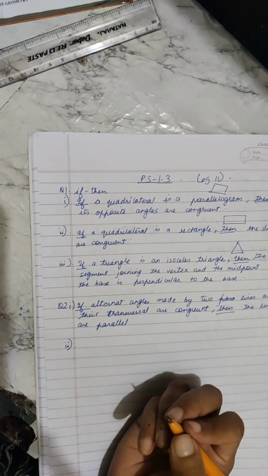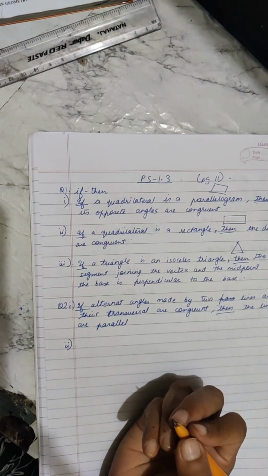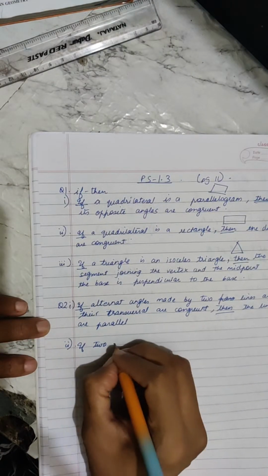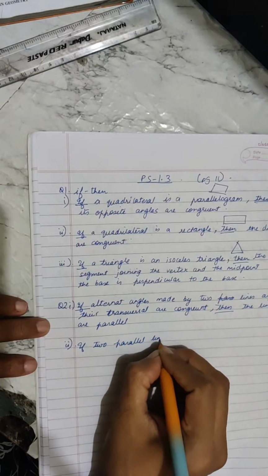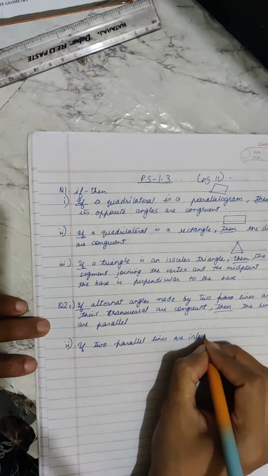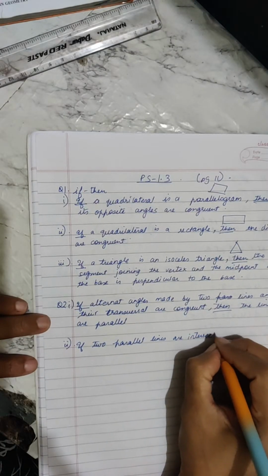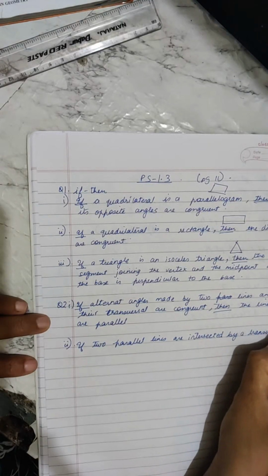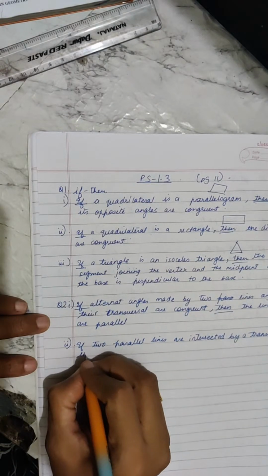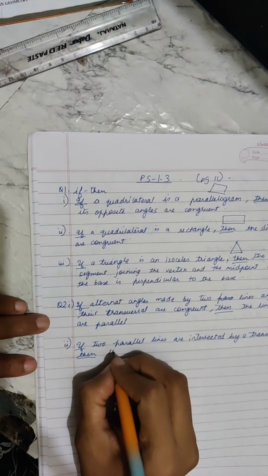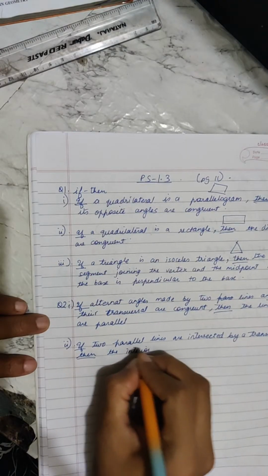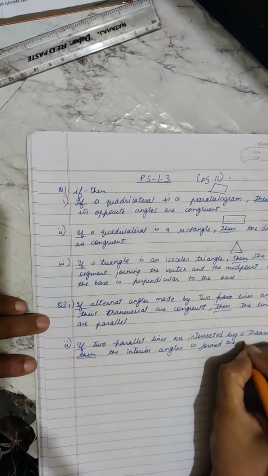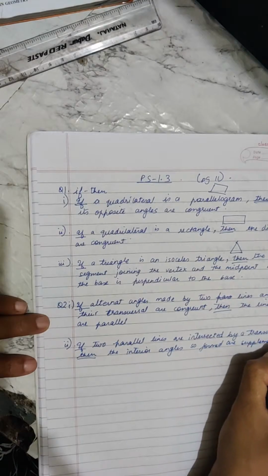Second, if a pair of interior angles made by the transversal of two lines are supplementary, then the lines are parallel. So this is already almost given. So if two parallel lines are intersected by a transversal, then the interior angles so formed are supplementary.